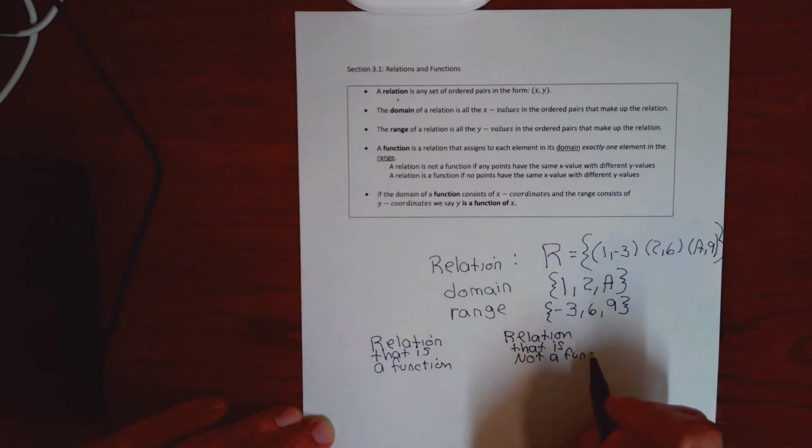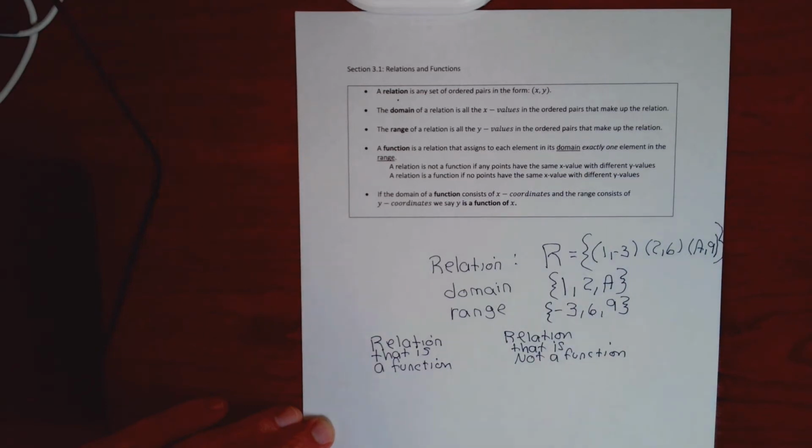And I'm being lazy here because I'll be lazy throughout the chapter, but I'll write something not so lazy here in a second.